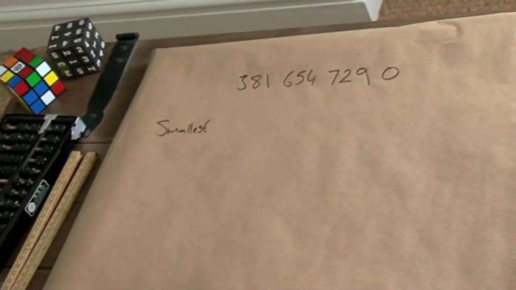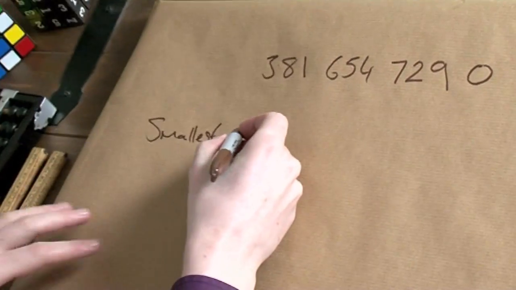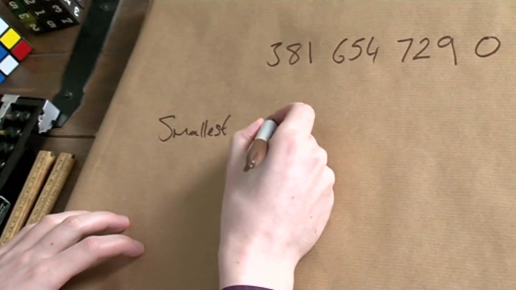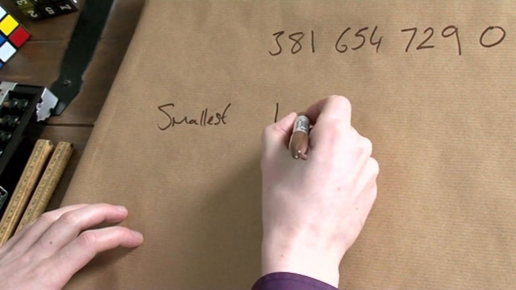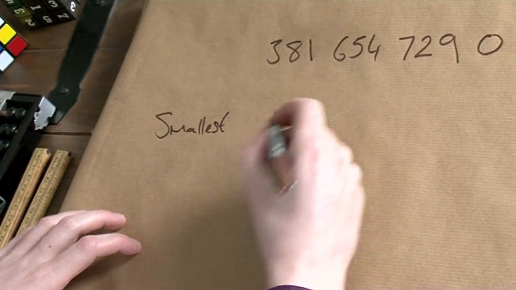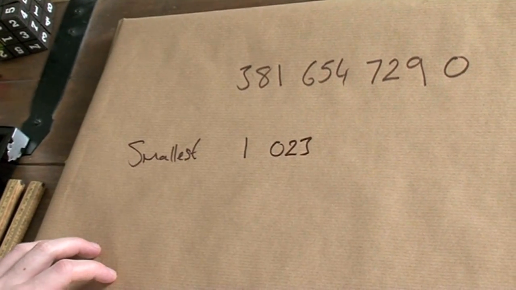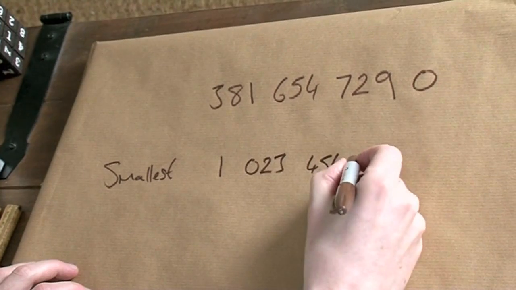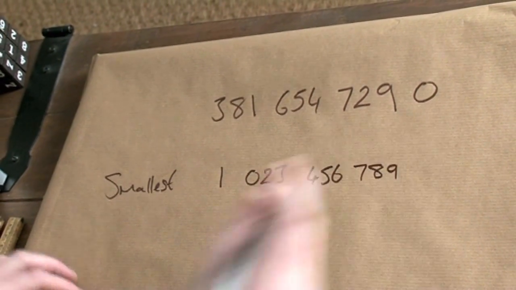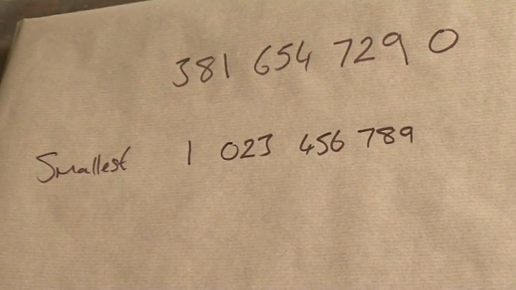All right. The smallest pandigital number is 1 billion. This has a 0 in it. So 1 billion, and the rest: 23,456,789. So you can see that one's the smallest pandigital because you can't put the 0 at the start. You can see why that's the smallest pandigital number.